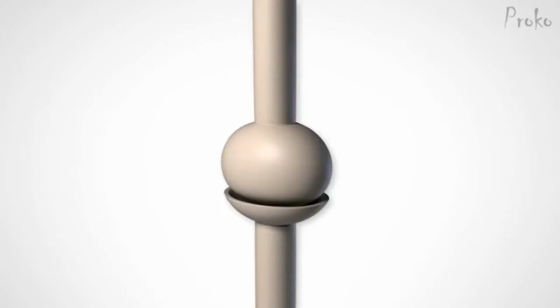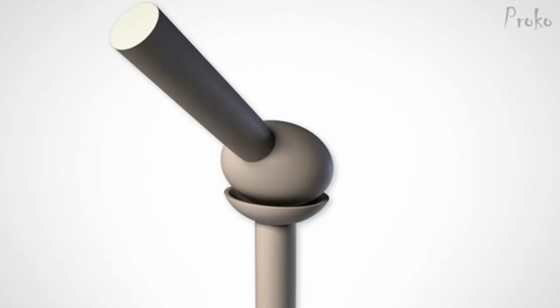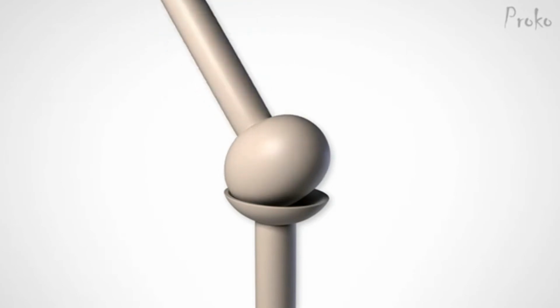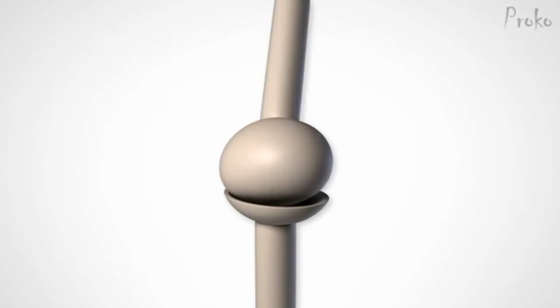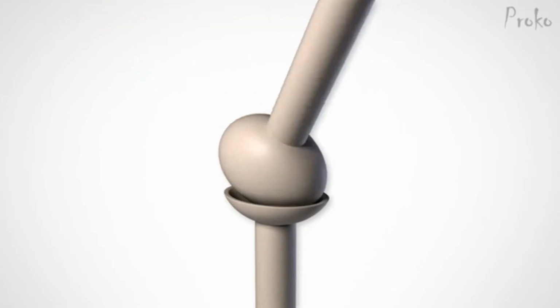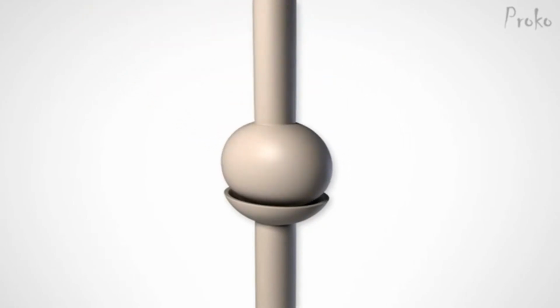Ellipsoid or condyloid joint. This joint is very similar to the ball and socket joint. However, the ligament and its oval shape limit the rotation, but it still has the ability to move on two axes, which allows flexion, extension, abduction, adduction, and circumduction. Circumduction is a combination of all the others in a circular motion.